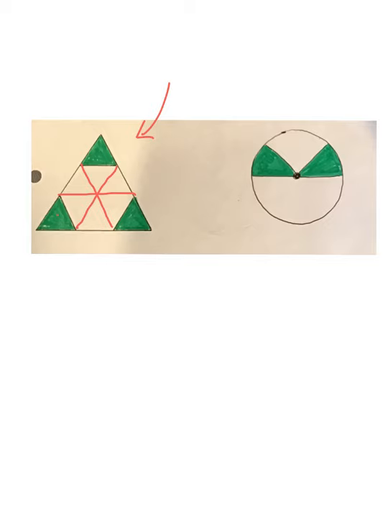And then how many of them are shaded? 1, 2, 3. 3 are shaded out of a total of 1, 2, 3, 4, 5, 6, 7, 8, 9.